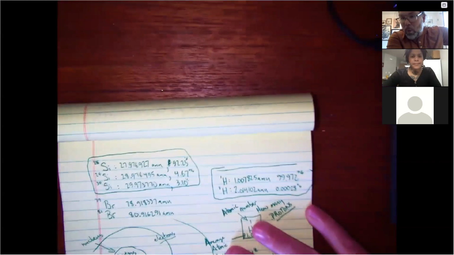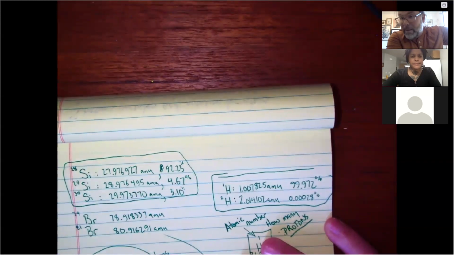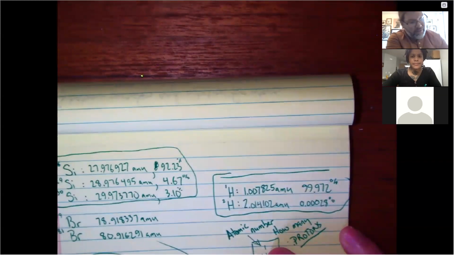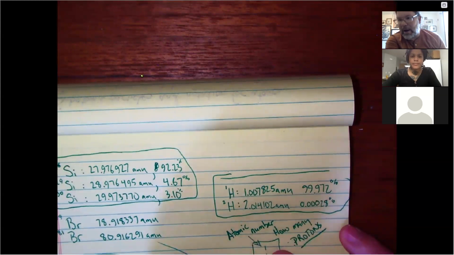So if I'm calculating a weighted average, I have to weight it based on the percentage of each isotope that I have. All right.